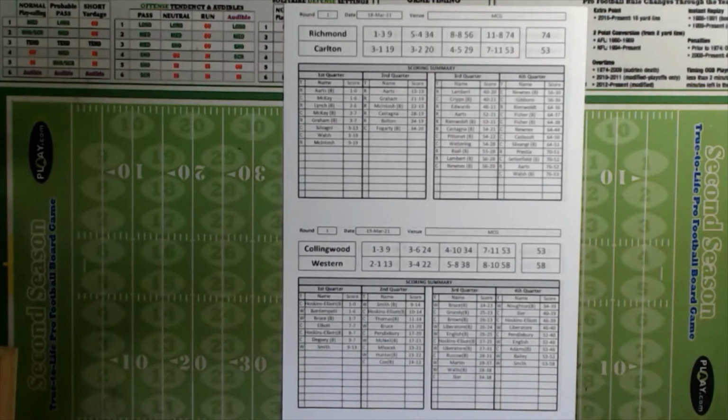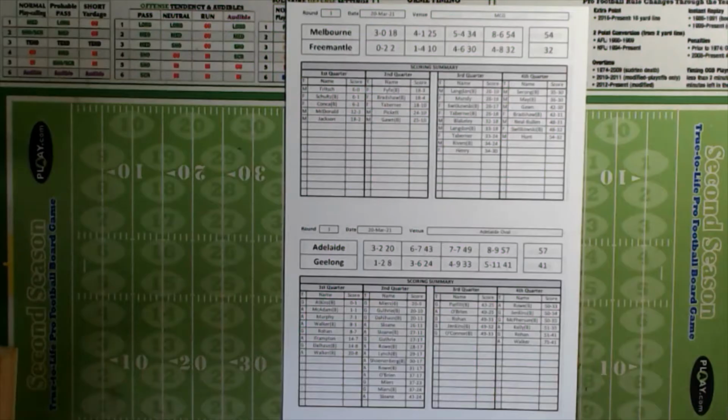Game 2 was on the 19th of March 21 at the MCG, and Collingwood 7-11-53 lost to Western Bulldogs 8-10-58. Melbourne 8-6-54 beat Fremantle 4-8-32. And at this point I was getting some low scoring games, and it turns out I was making a mistake in 1 or 2 places, so that's the reason why this score seems so low.